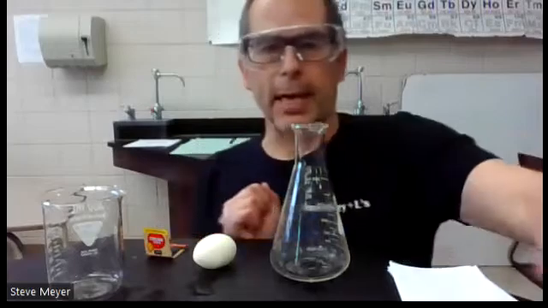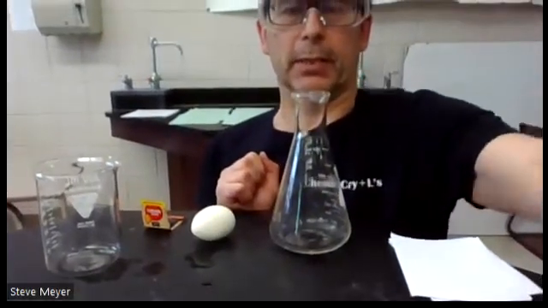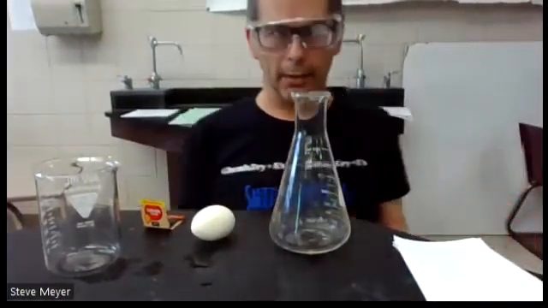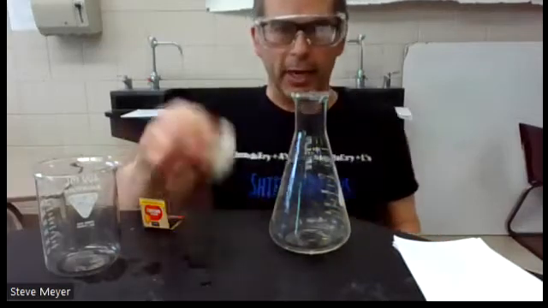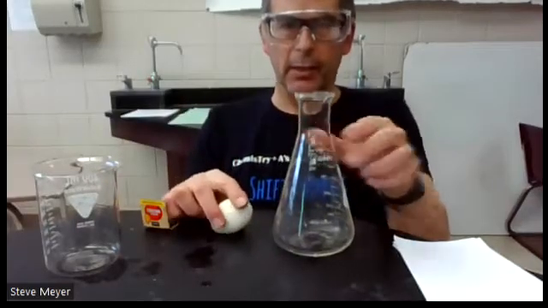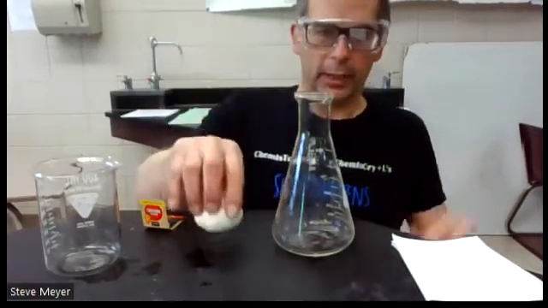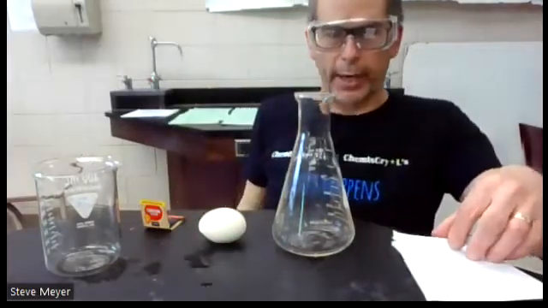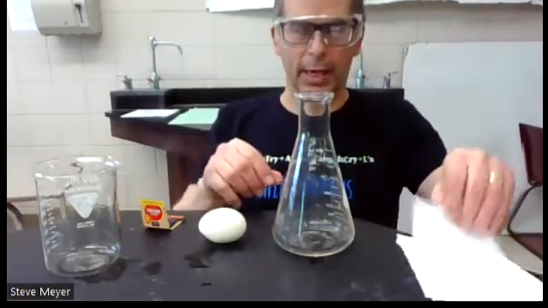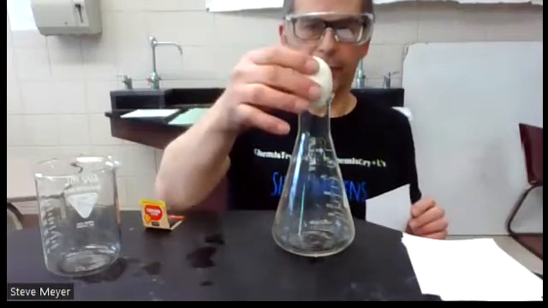Gas laws TDS. This will be the demonstration about the egg in the flask. So I have an egg, I have a flask, and I'm going to try to get this egg into the flask. Well, that's not going to work. I could push on it, it would break.